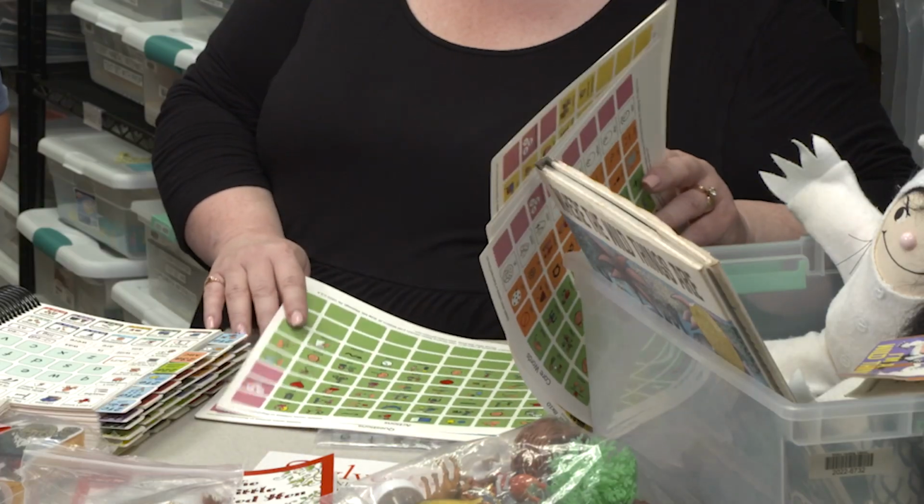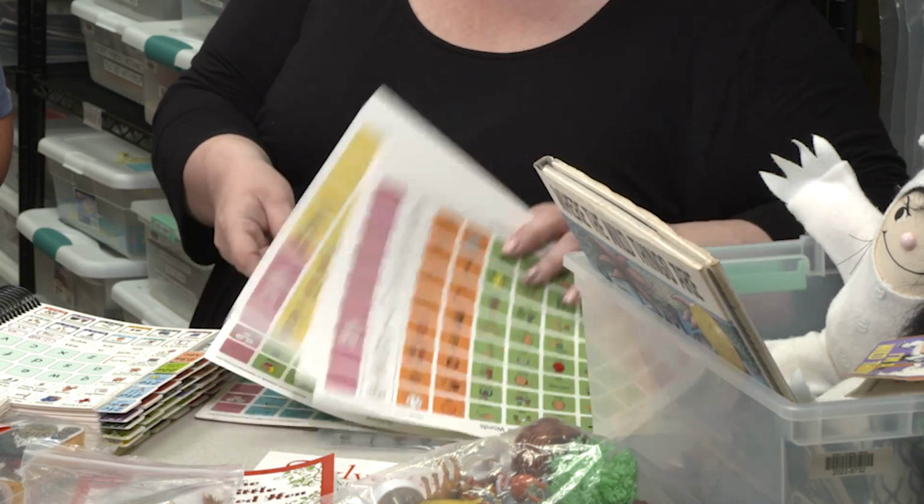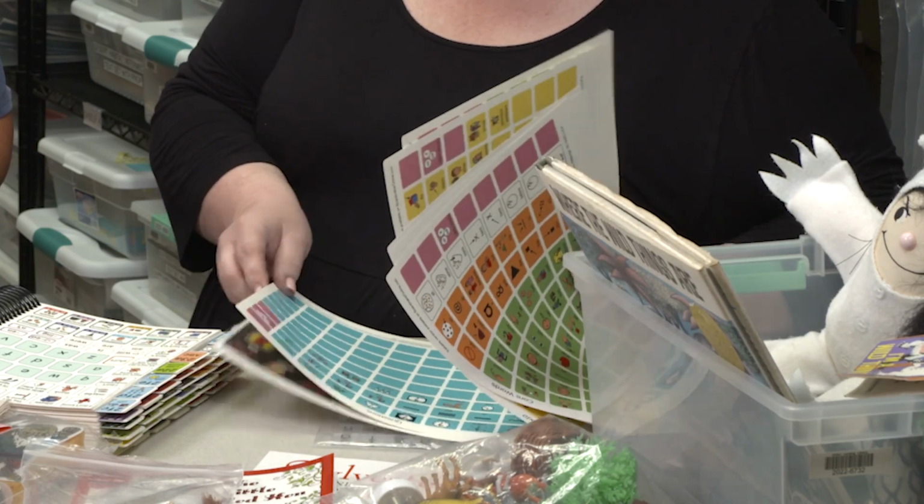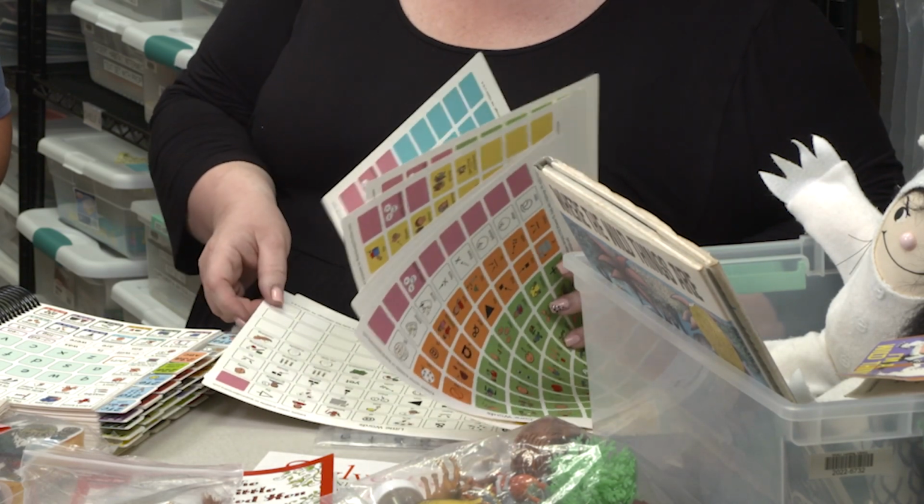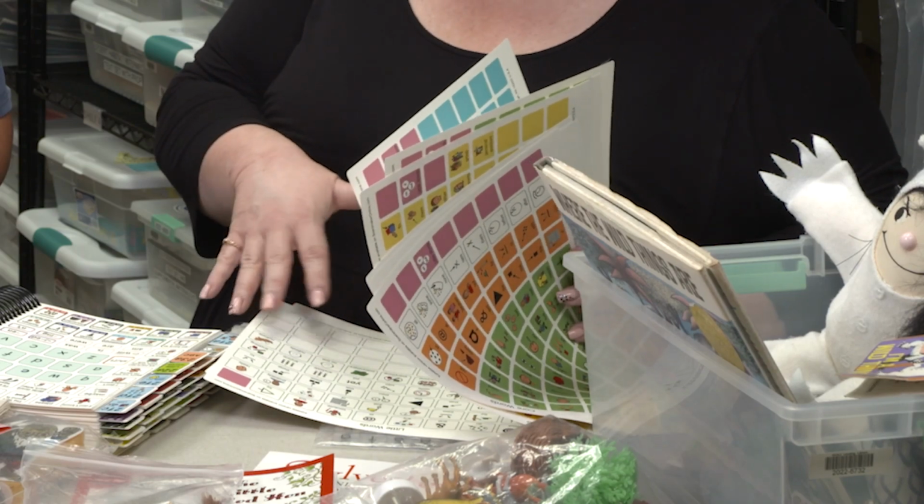So not a lot of nouns, ironically enough. A lot of pronouns, sometimes descriptors on occasion, verbs, quite a few verbs. You can see often verbs are represented in the green. And communication boards, including core boards, can be malleable, so you can add to them as well.